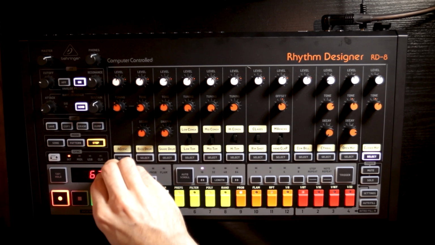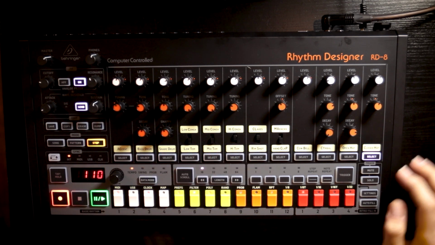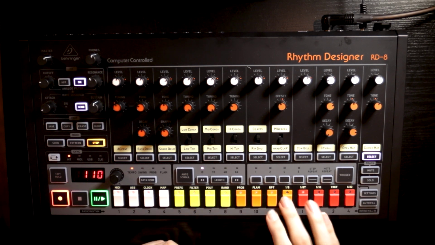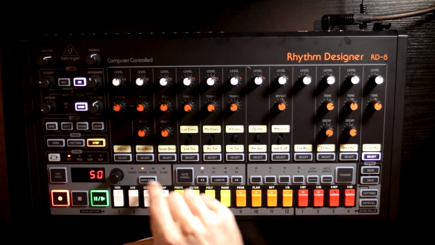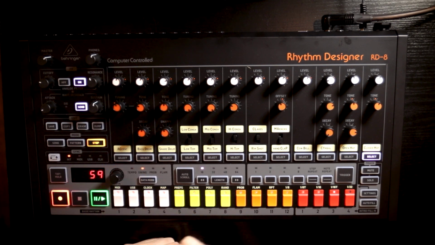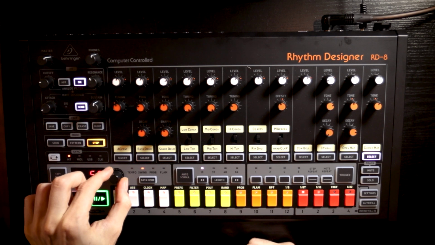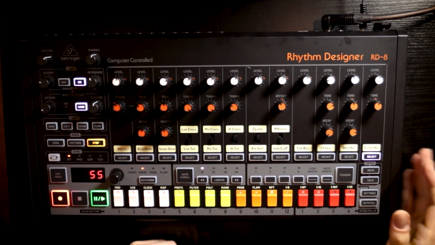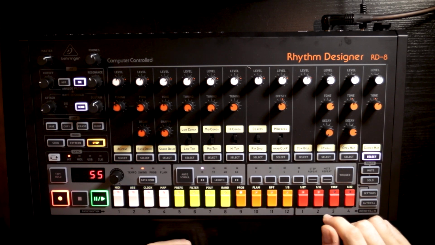Oh, actually I have to add notes in between so you can hear it. So let's do that. Let's do kind of a 16th pattern. Right about there feels cool, so it's not all very even. All right, let's leave it at that.